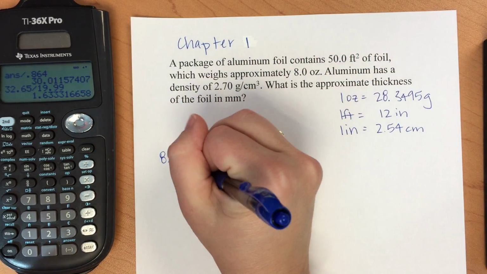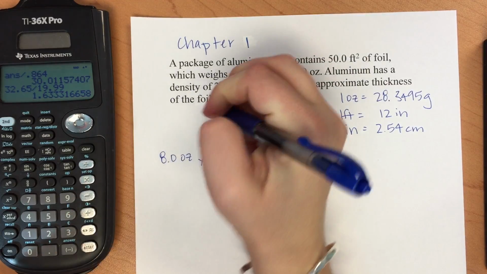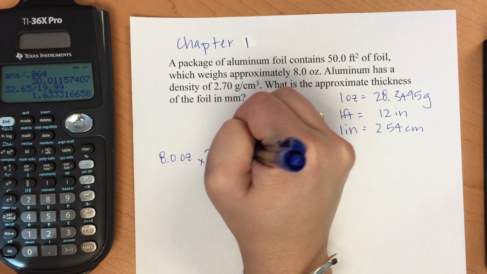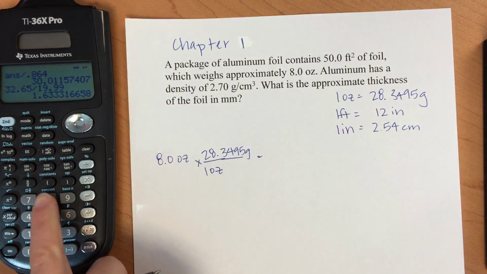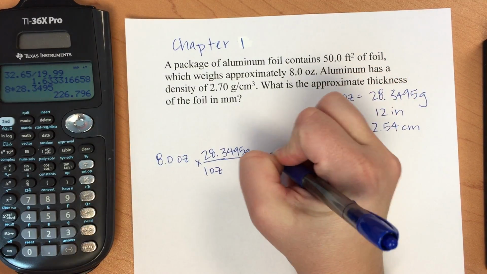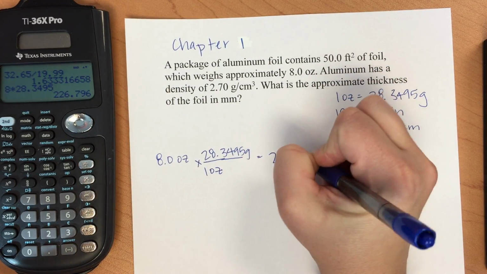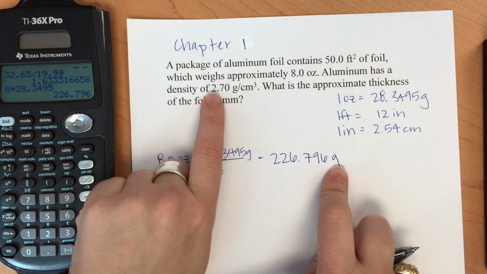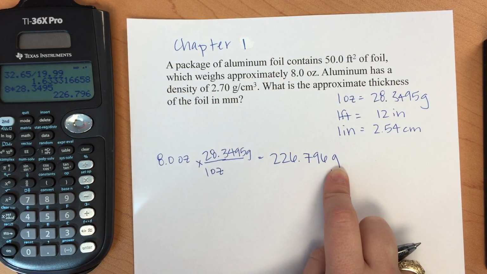So using this, we know that 1 ounce is 28.3495 grams. So we take 8 and we're going to multiply that by 28.3495. And we have 226.796 grams.